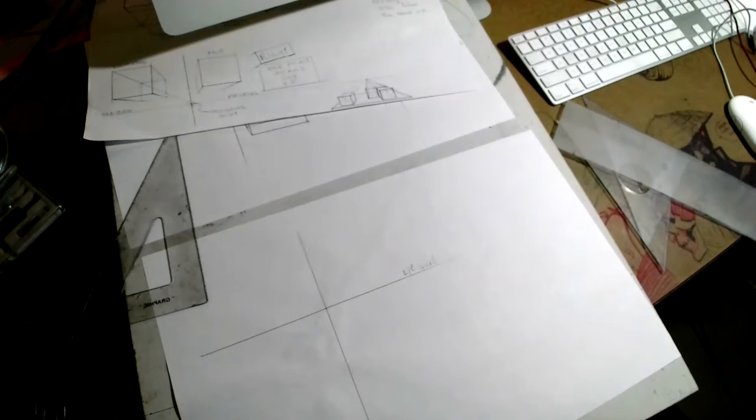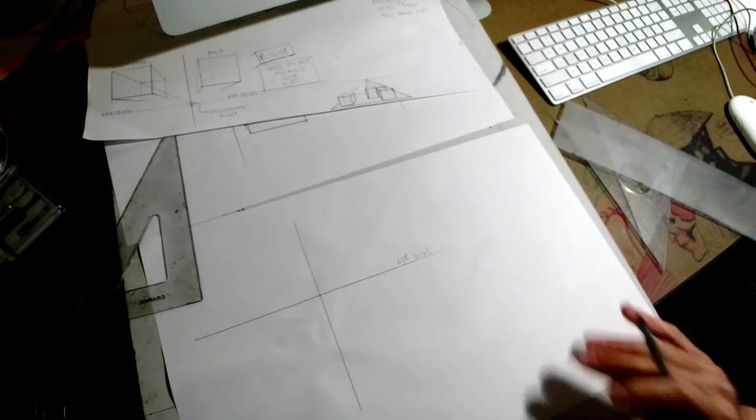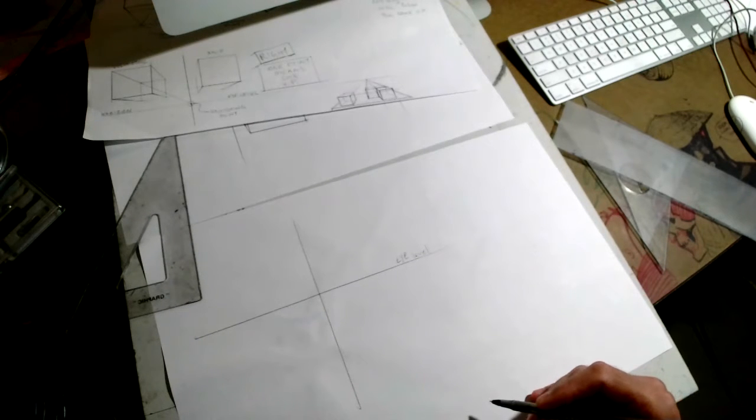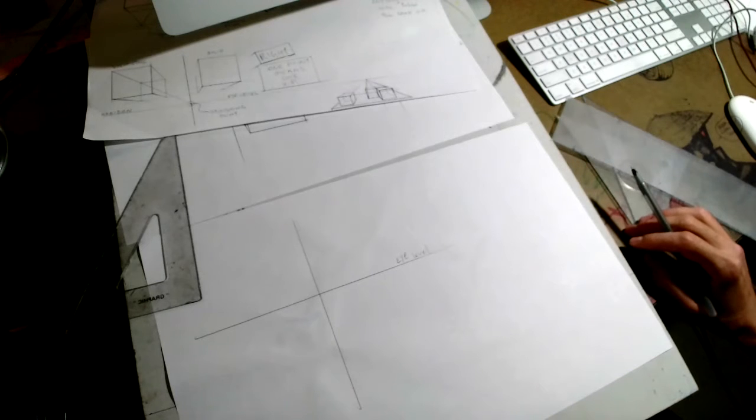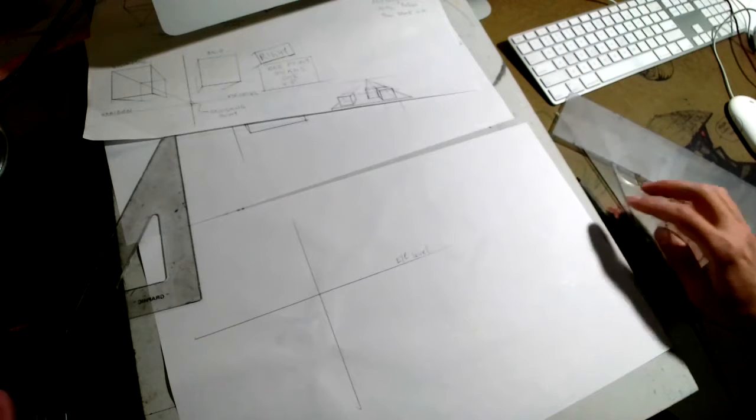So what we're doing right now is we are mapping the mathematical perspective on a 2D plane looking above your viewer. So what that means is to project a 60-degree cone of vision. We flatten out the center line and eye level.